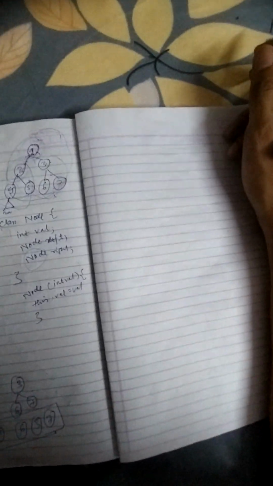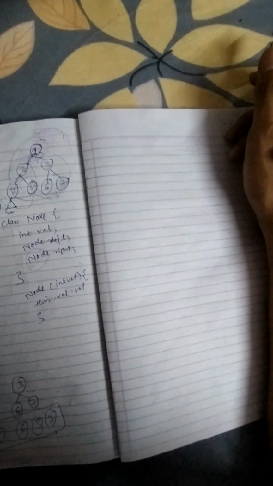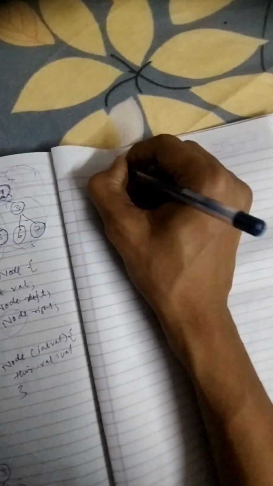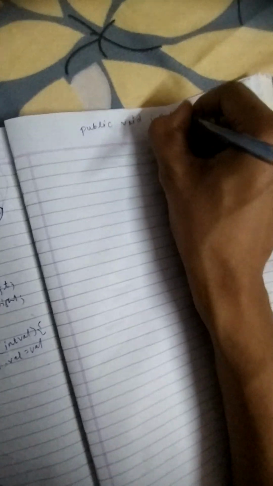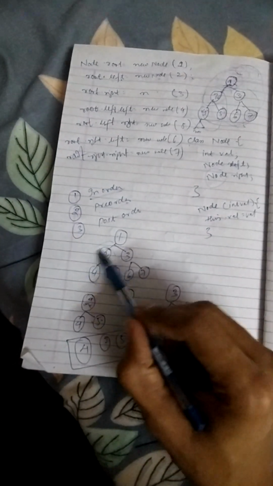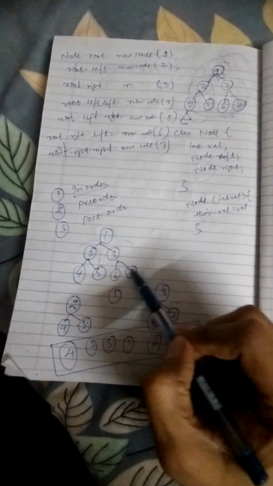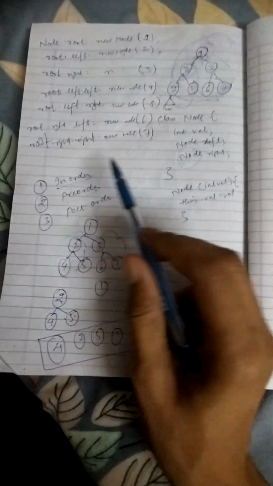So let me write you the code for the in-order traversal. Let's say public void inOrder. I will be explaining the recursive way. We will take in the root node as the argument. The sequence we will follow is: first we will be exploring the left node, then the parent, and then the right node for in-order traversal.